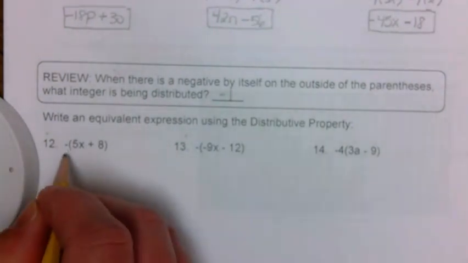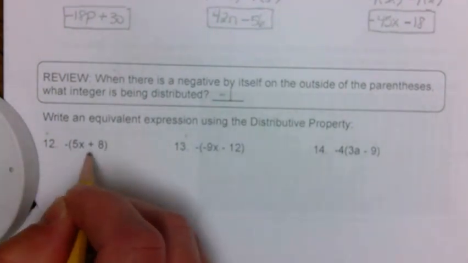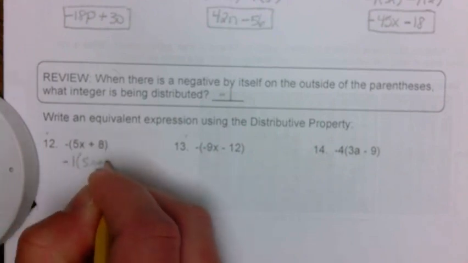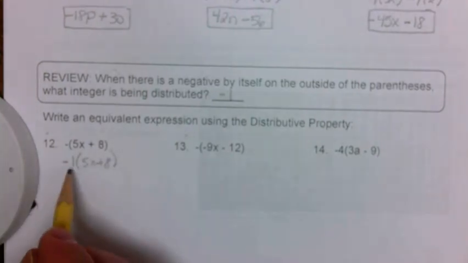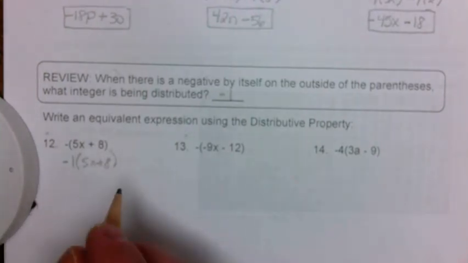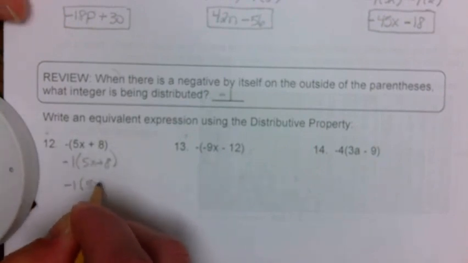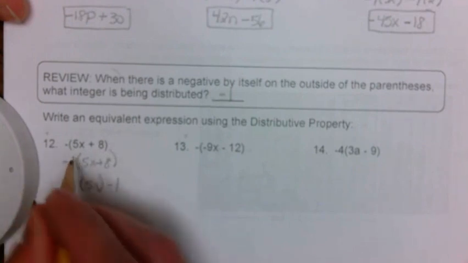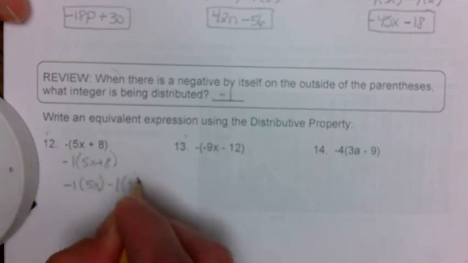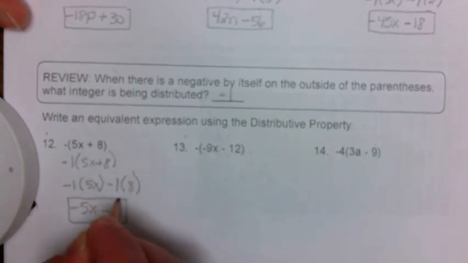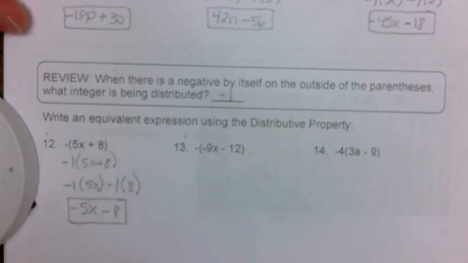Okay, so in example number 12, where it's negative and then in parentheses 5x plus 8, that's the same as saying negative 1 times 5x plus 8. So I'm really going to be distributing negative 1 to each term inside of the parentheses. So for example 12, I'm going to write negative 1 times 5x, and then minus 1, again, because that's a negative 1, times positive 8. And when we multiply negative 1 times 5x, we get negative 5x. Negative 1 times 8 is negative 8. So the equivalent expression would be negative 5x minus 8.